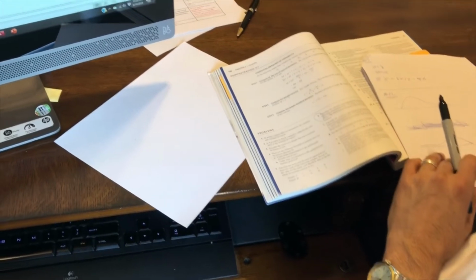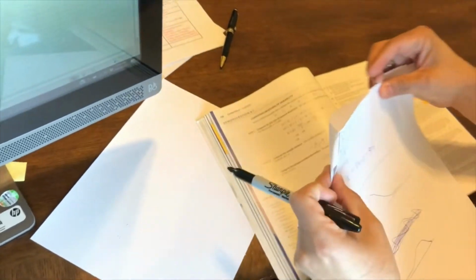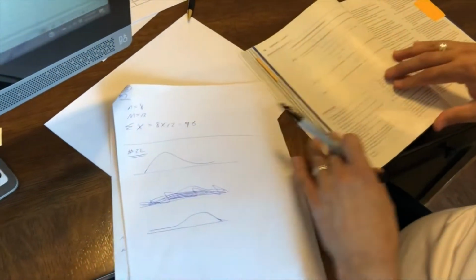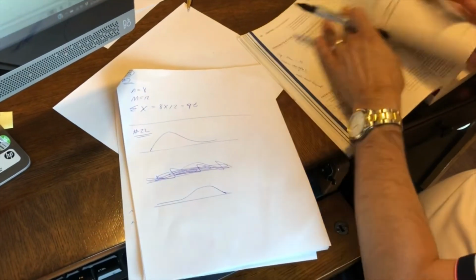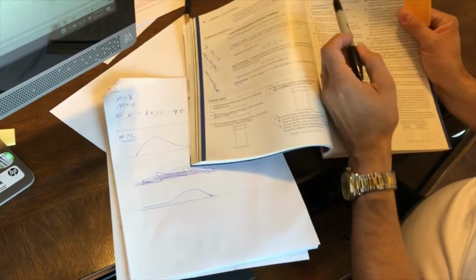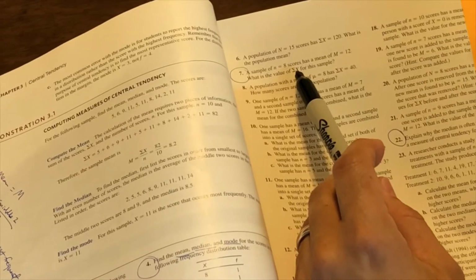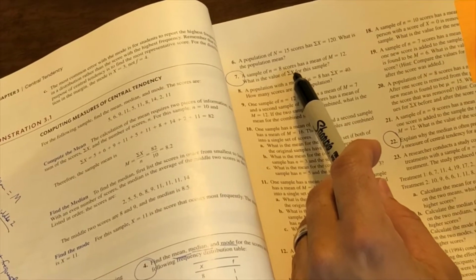Oh wait guys, I forgot problem number 7 on chapter 3. I just saw that. That one's very, very easy. Problem 7 says, there's a sample of 8 scores and the mean is 12. So what's the value of your summation of all your scores?